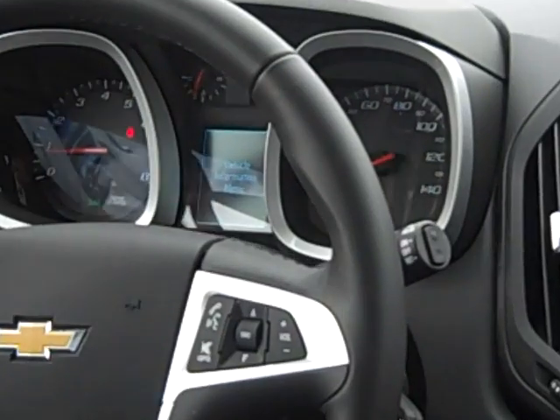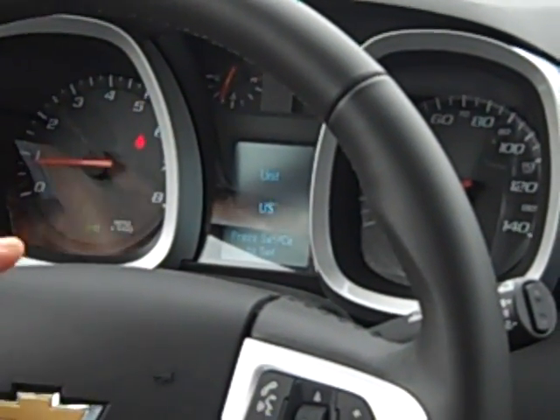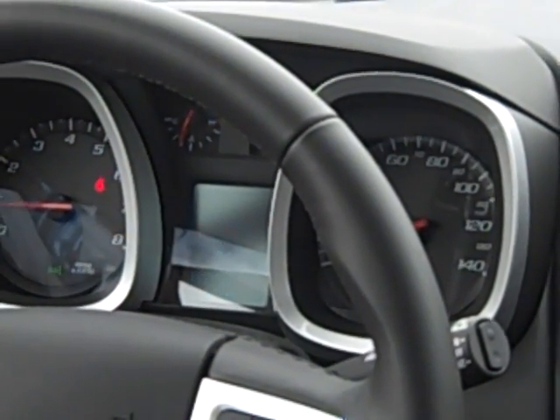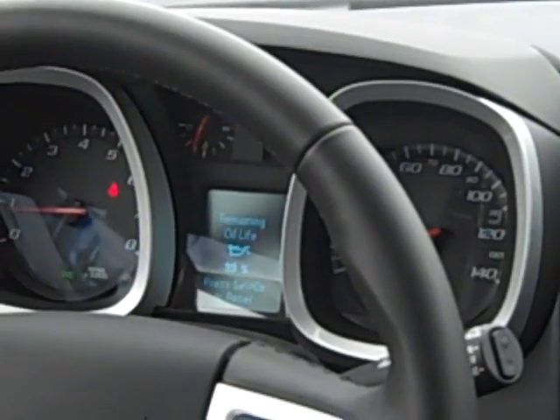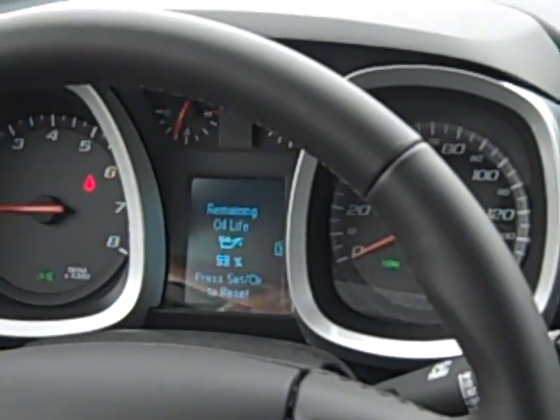Now the second menu is vehicle information, and on here you can change your units to metric if you want, if you like to go to Canada or whatever and you want to see metrics. Your remaining oil life. Now your oil life monitor is very important. It's also a money saver.